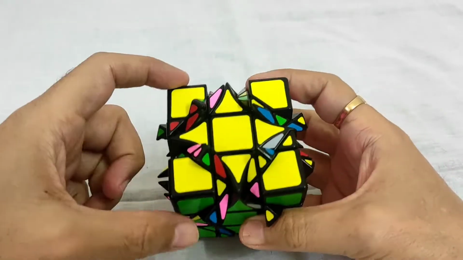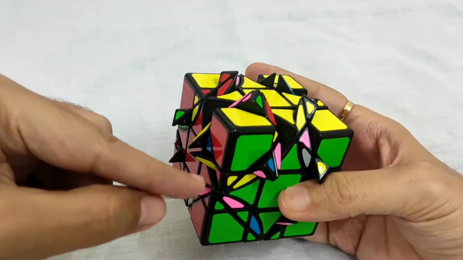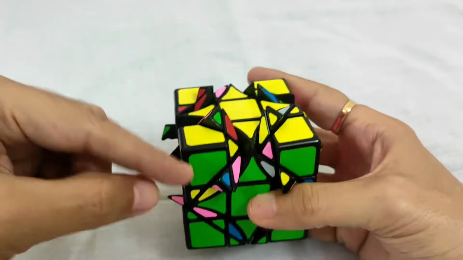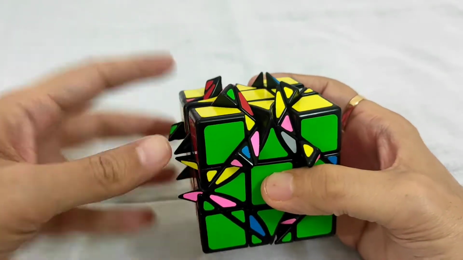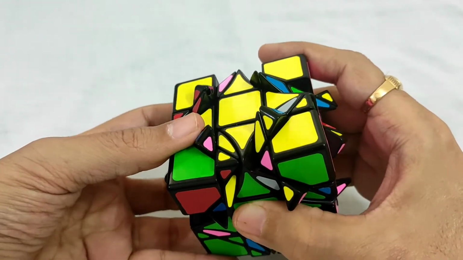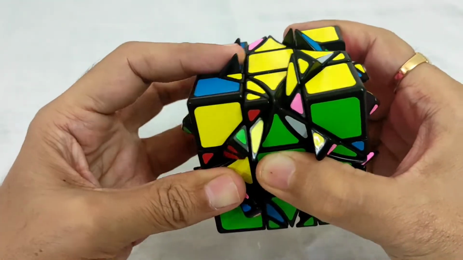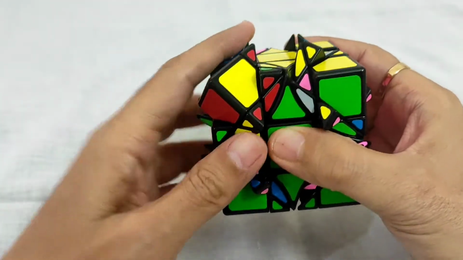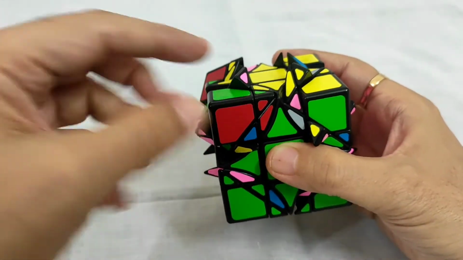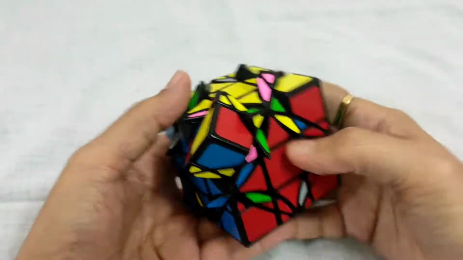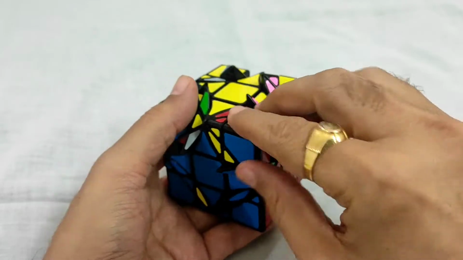This is our position, we have to place this green and red piece over here. So what we'll do is we'll bring this piece over here and place it like this, and bring this up and bring it back. So this is placed, put it into its correct position.